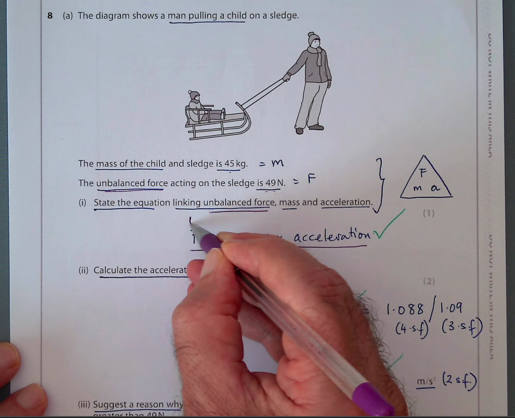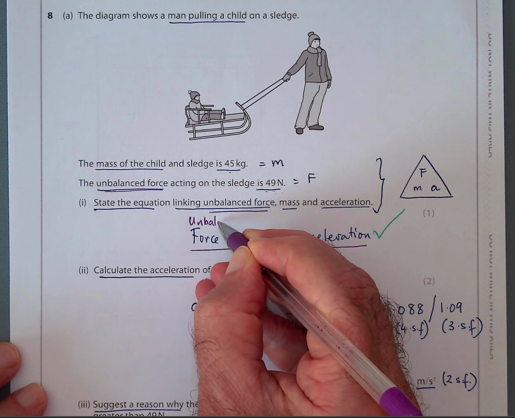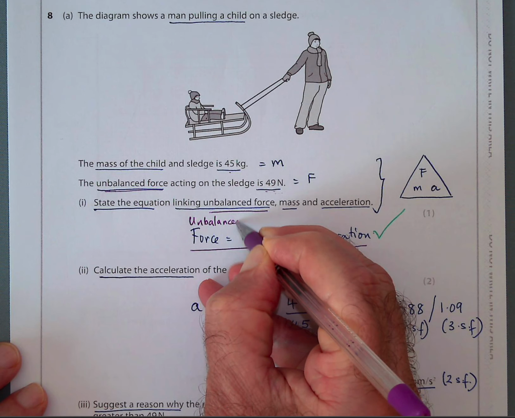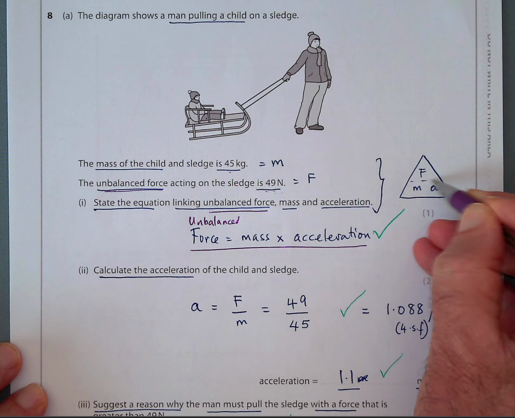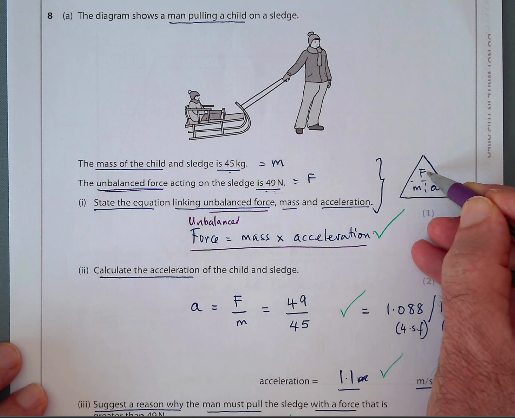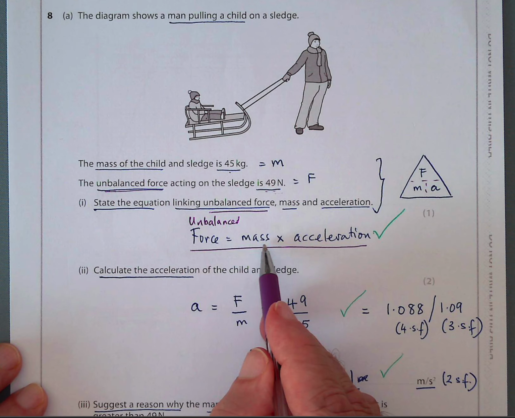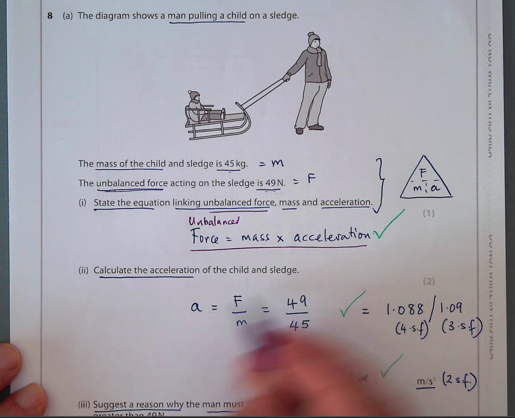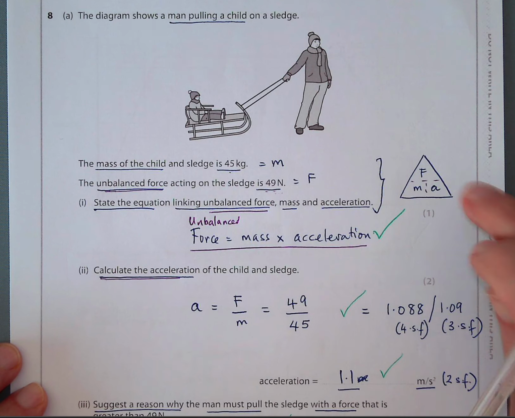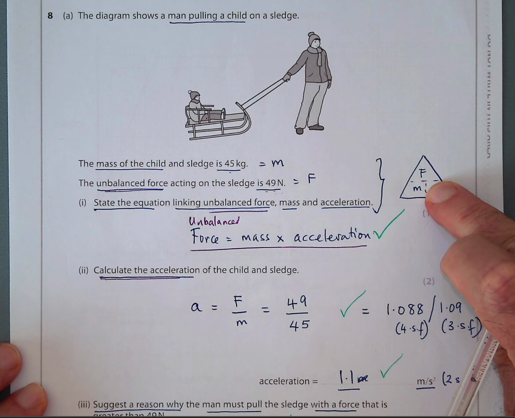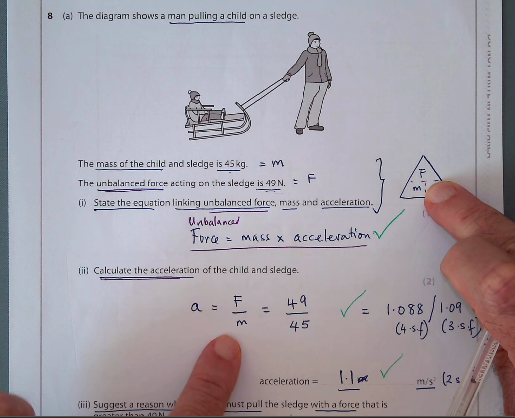So this equation for Newton's second law implies that the force in this equation or this triangle is the unbalanced force. So unbalanced force is the mass times the acceleration. They want you to calculate the acceleration. Remember, if you've got the triangle, it makes it easier. Acceleration is force divided by mass.